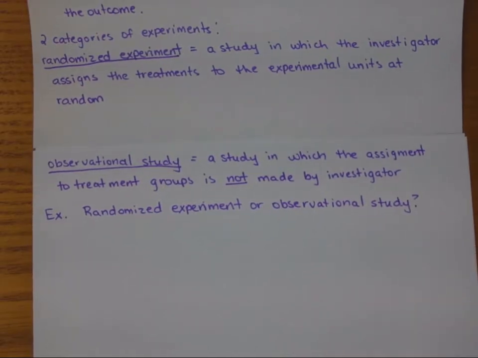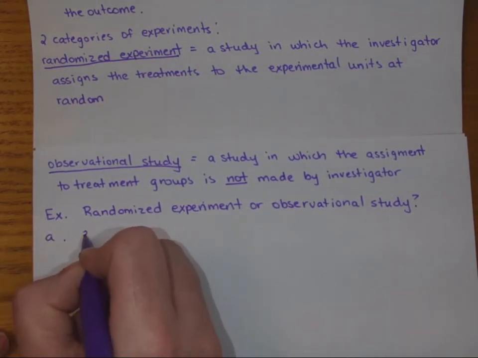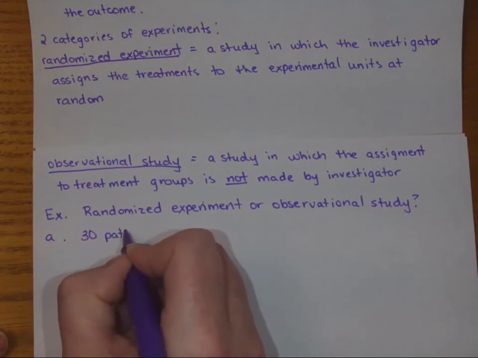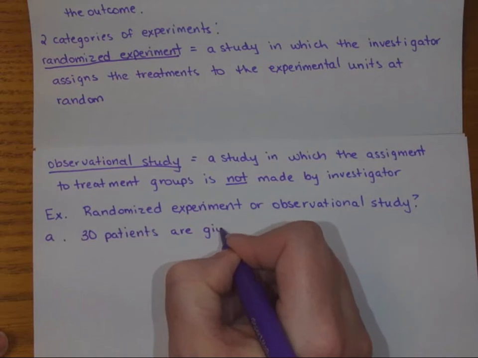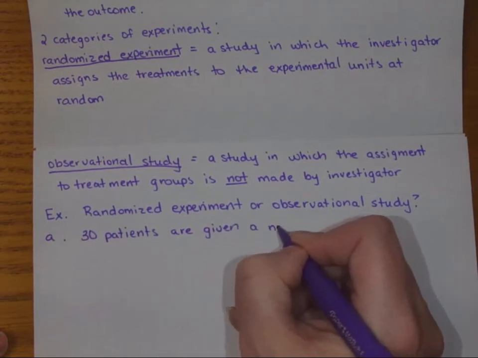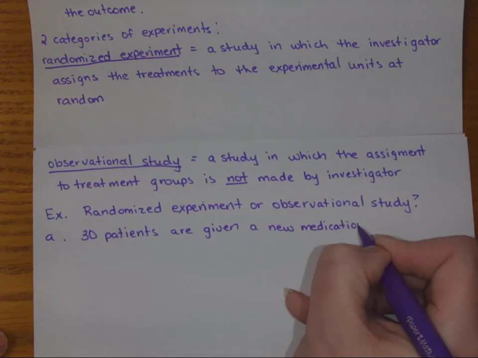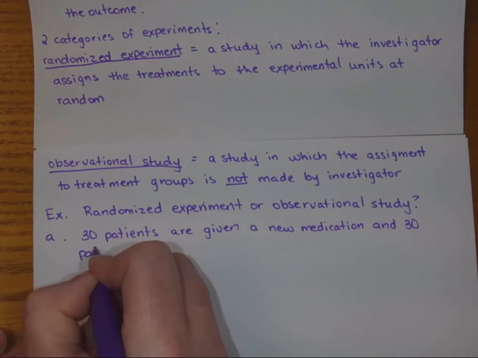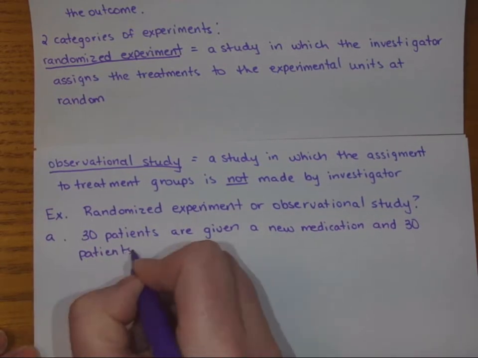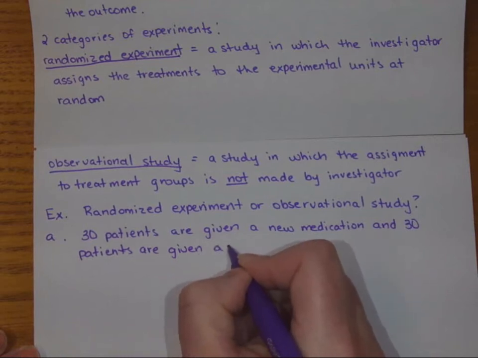All right, so let's look at two experiment setups. Okay, so in order for this to be complete, I'm going to need to be a little more wordy on this. So let's say that 30 patients are given a new medication, and 30 patients are given a placebo.